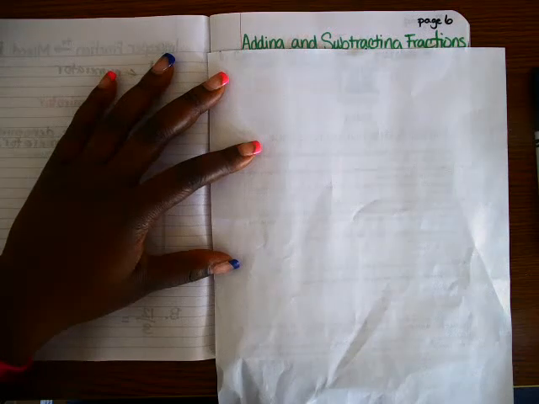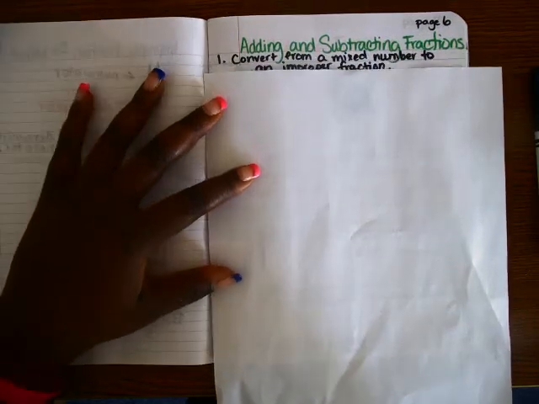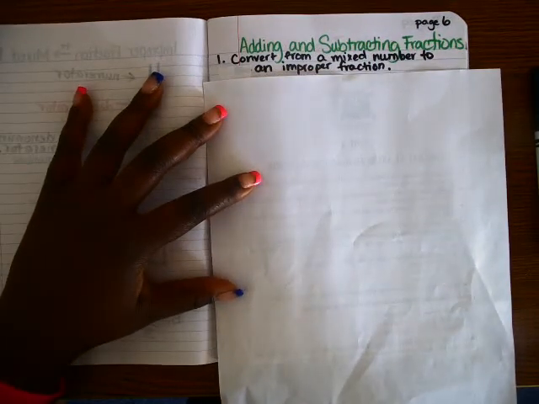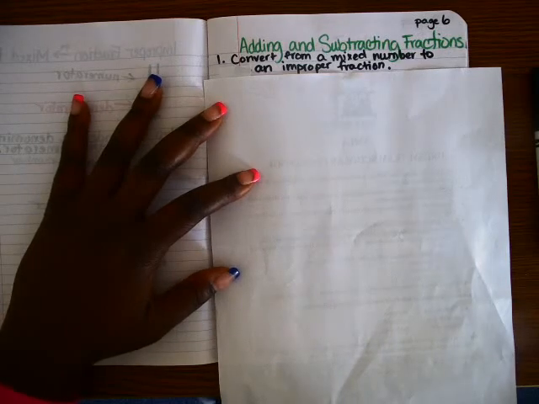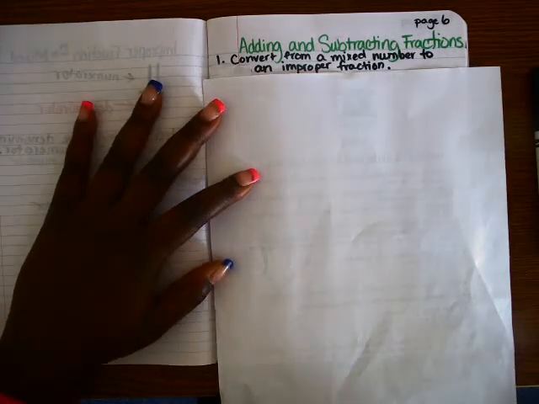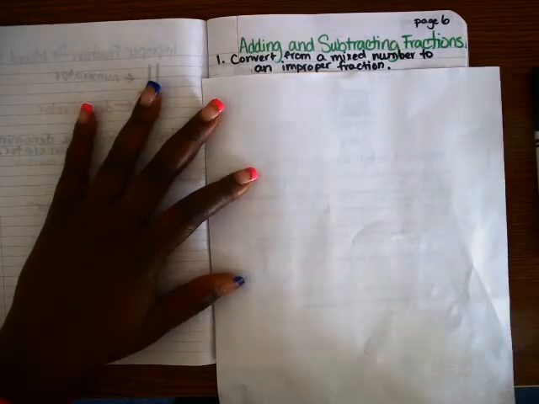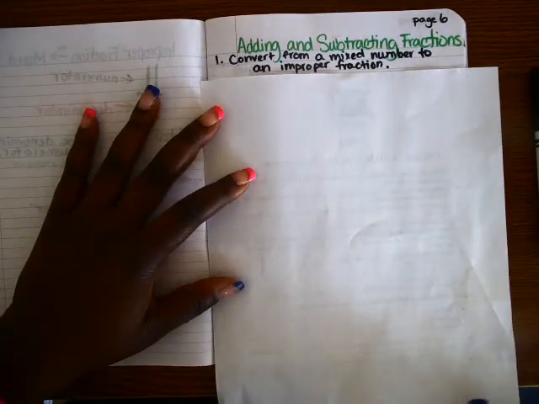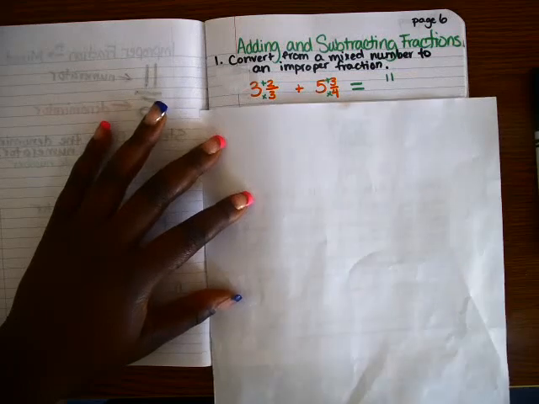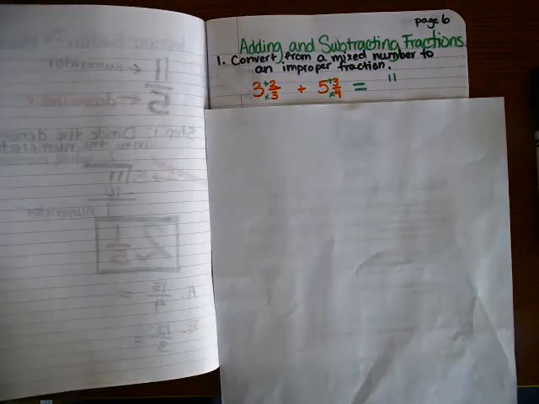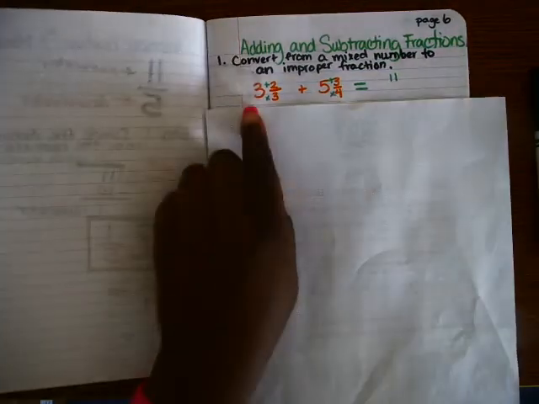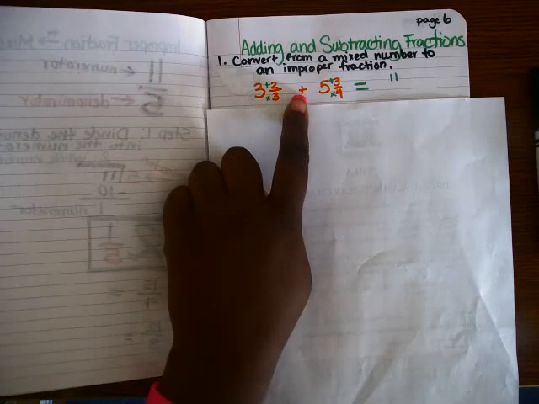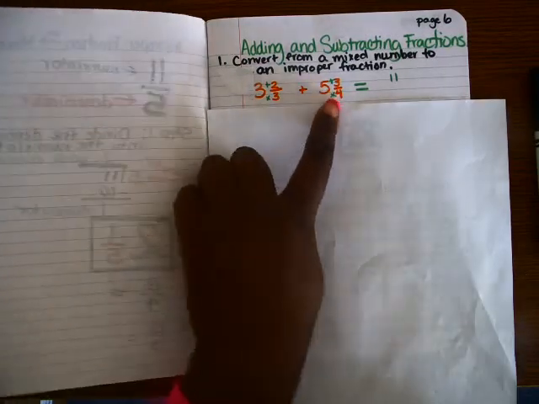The first step when adding or subtracting fractions is to convert from a mixed number to an improper fraction. That's our very first step. If you don't remember how to do that, remember I gave you 2 journal pages prior to this one on how to do that. Okay, so once you've converted, well, first let's have an example. This is going to be our example: 3 2/3 plus 5 3/4.